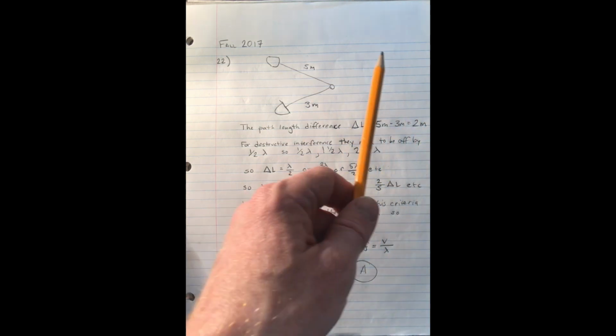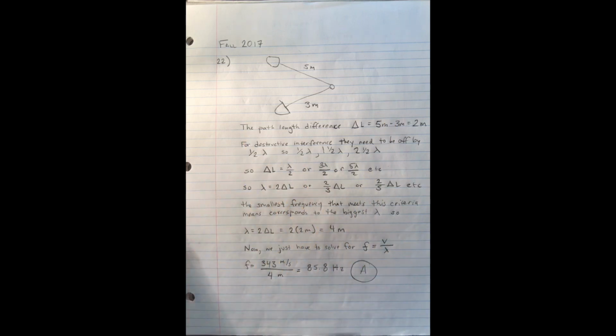Now, if that path length difference happens to be equal to some multiple of a half of a wavelength, because a half of the wavelength means that the wave from one is at a peak when the bottom point of the other wave is reached. So then you get total cancellation. So if you're off by half a wavelength, one wave is always maximum when the other is minimum, and vice versa, and so they totally cancel out.